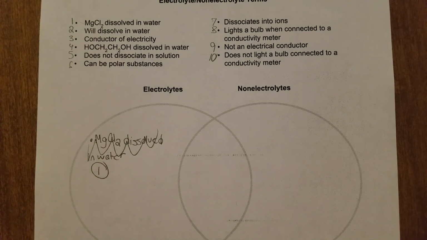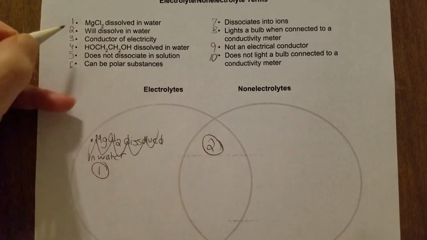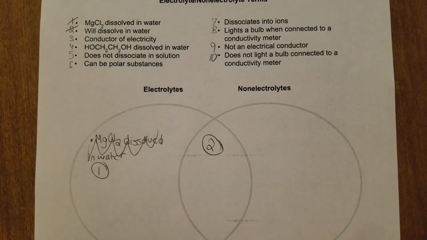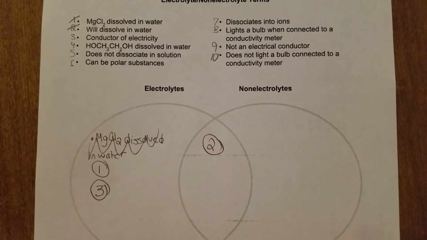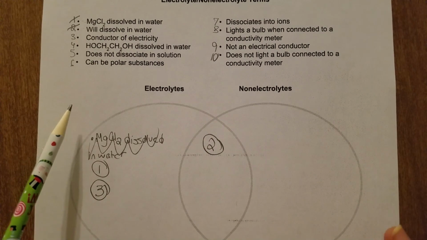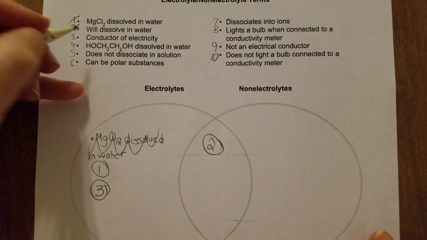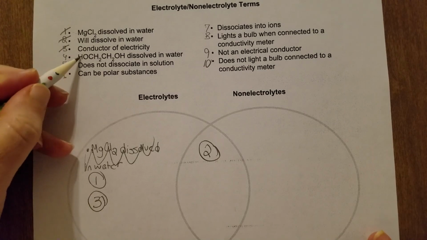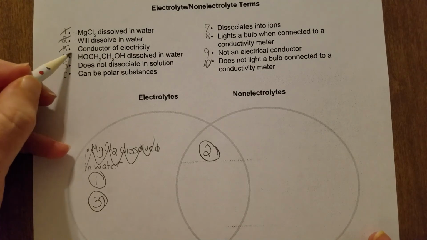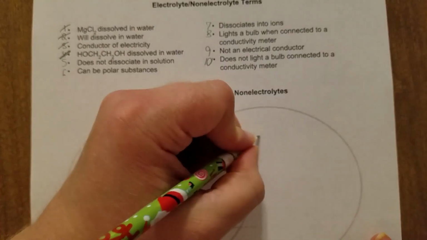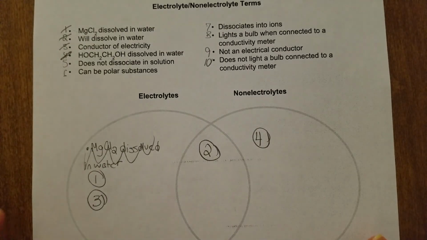Alright, the second one, will dissolve in water. Well, sugar and salt both dissolve in water, so regardless, electrolytes and non-electrolytes will dissolve in water. So we'll put 2 right there. Conductor of electricity. That's going to be only the electrolytes. If it dissociates into ions, an ionic bond starts with a metal, then it'll be under electrolytes. Okay, this one starts with hydrogen. That's a non-metal, so this is going to be under non-electrolytes.